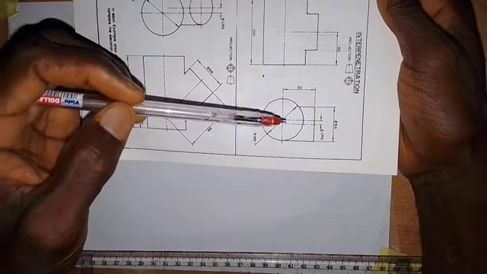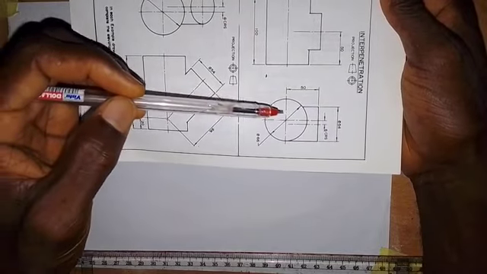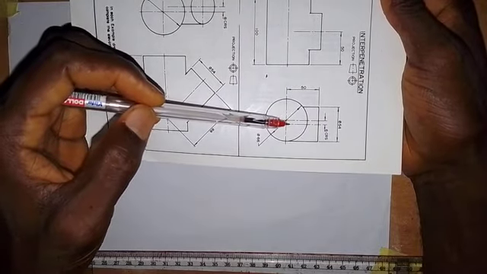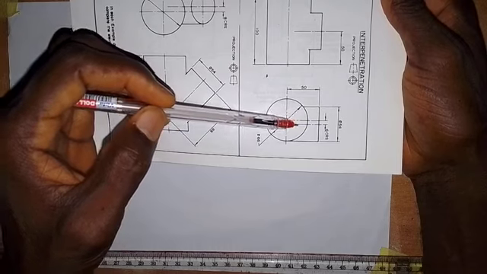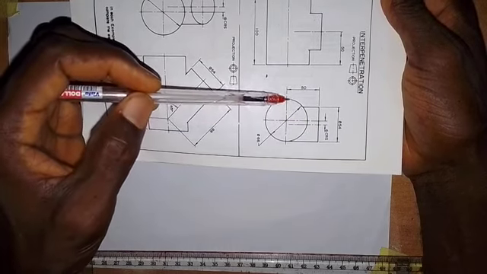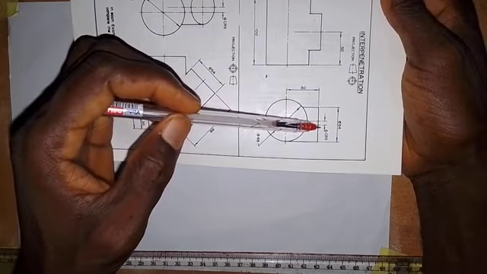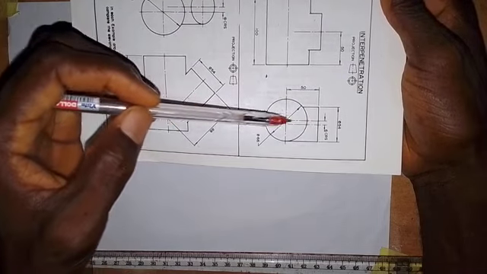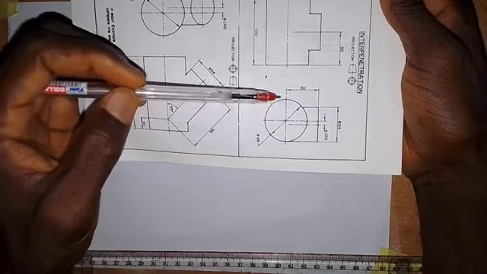Then the most important part of this problem is that the horizontal center line of the intersecting cylinder is 6 millimeters away from the horizontal center line of the vertical cylinder. As you can see here, distance from here to here is 6 millimeters, and this is the center line of the intersecting cylinder.